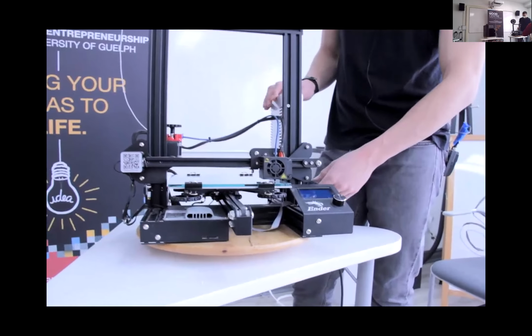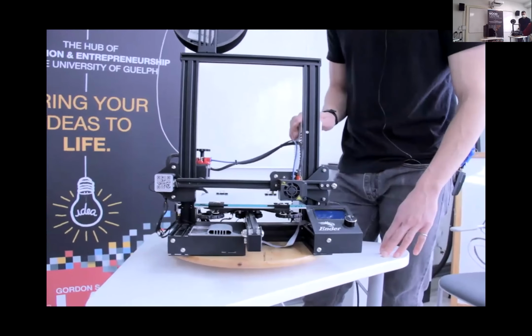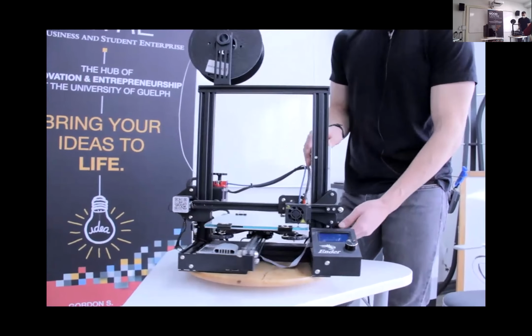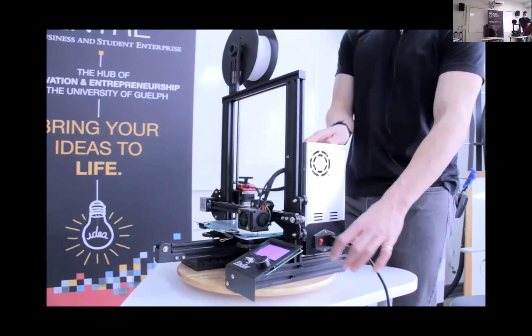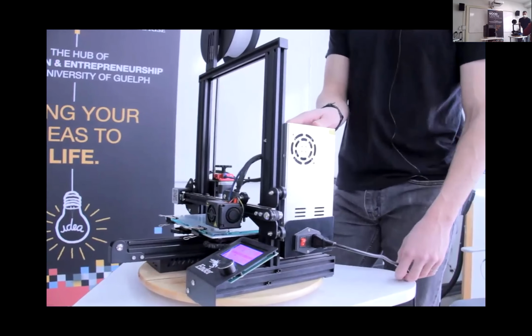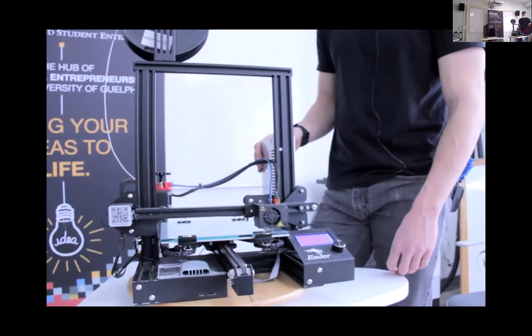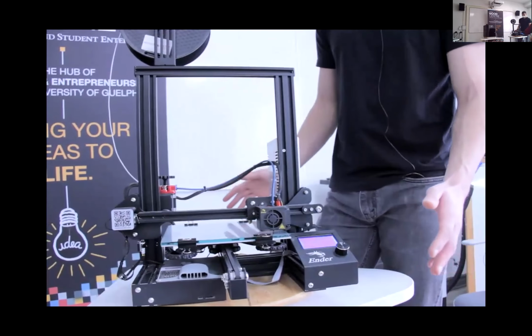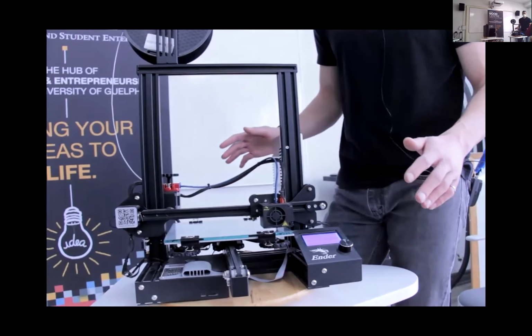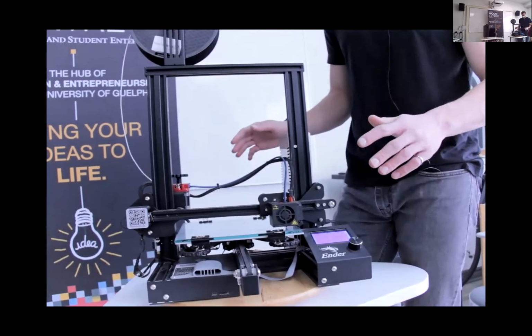Okay, so before we can even think about printing something, we've got to turn our printer on, and they both have a nice big switch on the side. So we'll get the printer turned on first. Okay, and once our printer's on, we have to check a few things before we're ready to go.